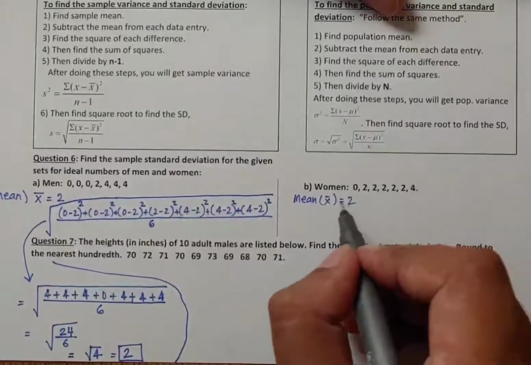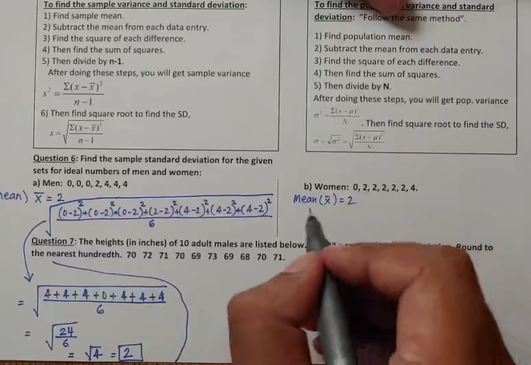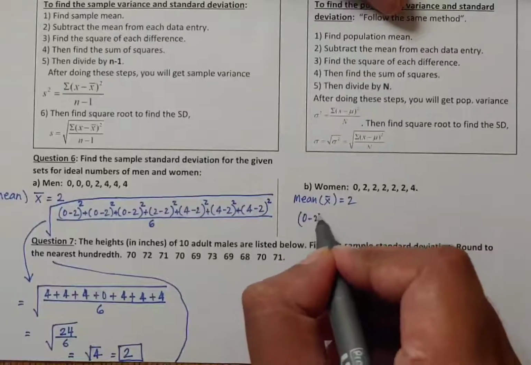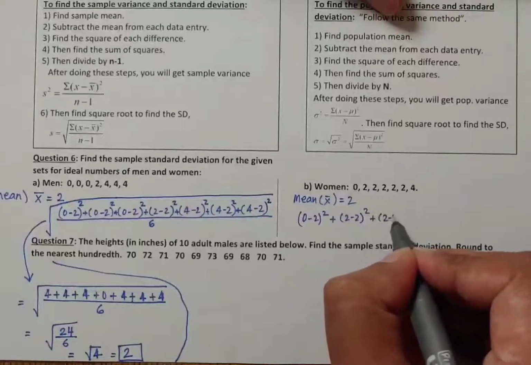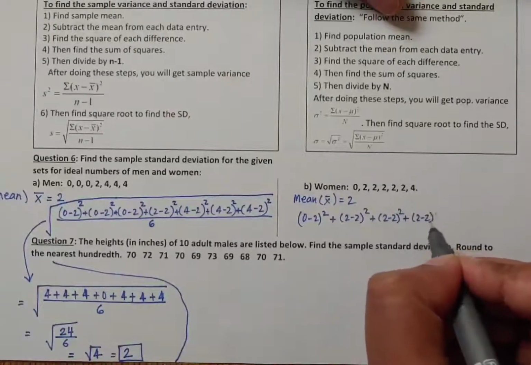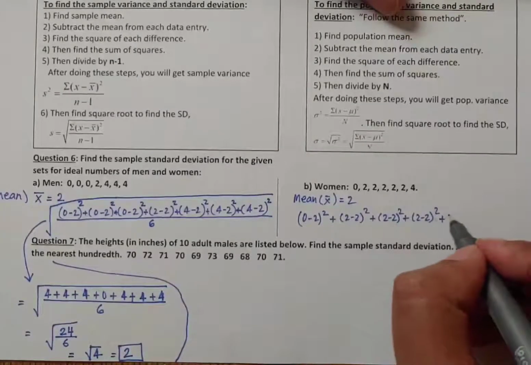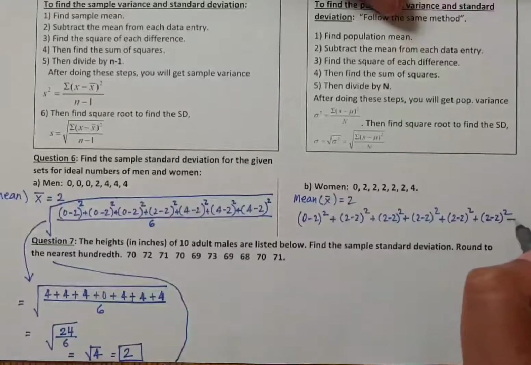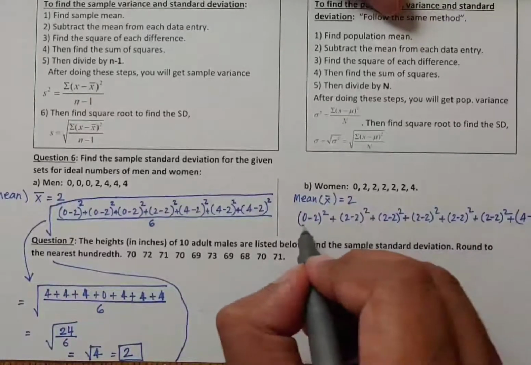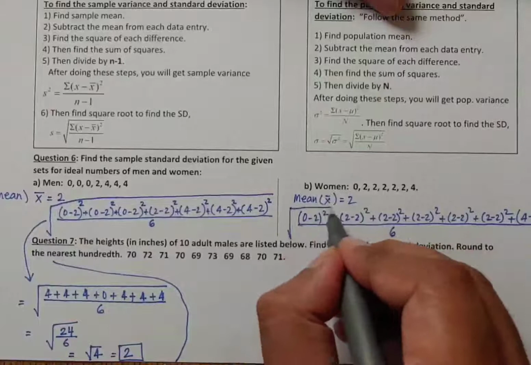Let's see. To get the standard deviation, we subtract: 0 minus 2, 2 minus 2. We do it this way: 0 minus 2 squared plus 2 minus 2 squared plus another 2 minus 2 squared, and so on for all five 2s, plus 4 minus 2 squared, and then divide by 6, and then find the square root.